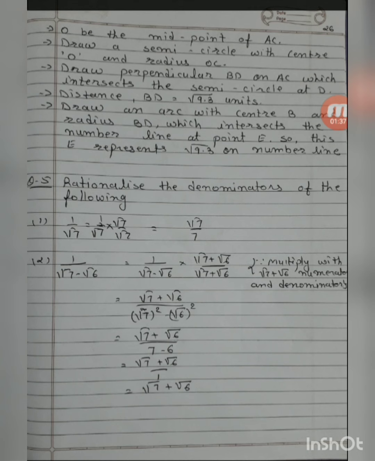Now question number 5. Rationalize the denominator of the following. First, 1 upon √7 is equal to 1 upon √7 multiplied by √7 upon √7, is equal to √7 upon 7. Second, 1 upon (√7 − √6) is equal to 1 upon (√7 − √6) multiplied by (√7 + √6) upon (√7 + √6). Because here our denominator is √7 − √6, so we multiply it with √7 + √6. Now we simplify it and we get √7 + √6.